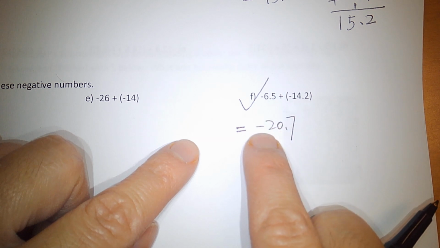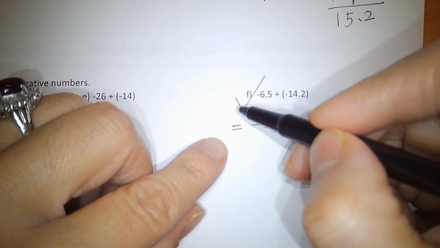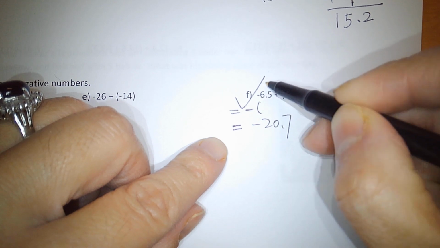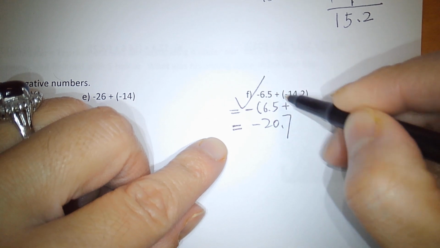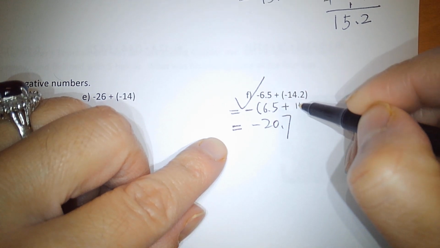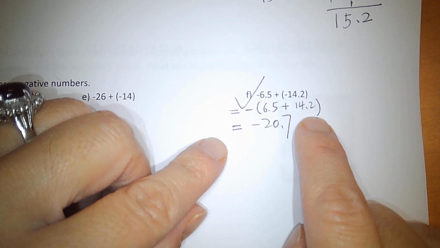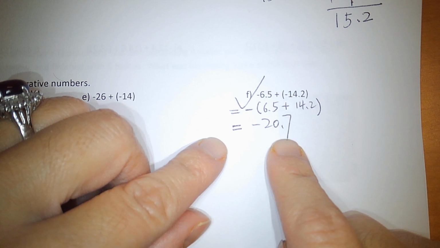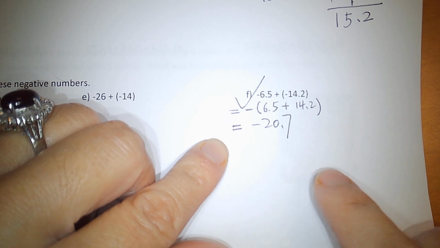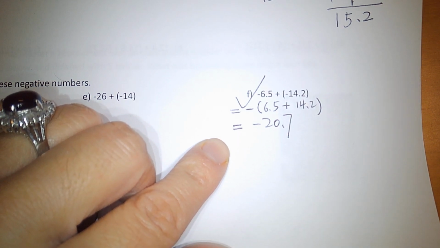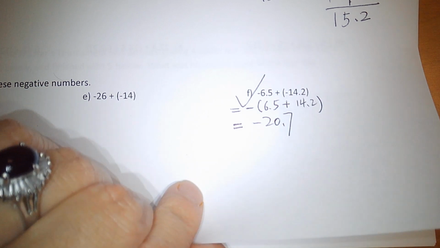So why negative? Because they're both negative numbers, right? So we keep the negative. And then we're adding what? I'm going to add one step here. We're adding the absolute value of negative 6.5, which is positive 6.5, and the absolute value of this number, which is 14.2. So 6.5 plus 14.2 give us 20.7, right? Then that's how we get negative 20.7. Everybody? Alright, can we move on? If you feel I'm doing it too fast, just let me know. I will slow down and then repeat the question for you guys, okay?